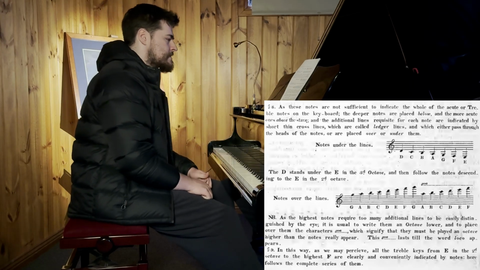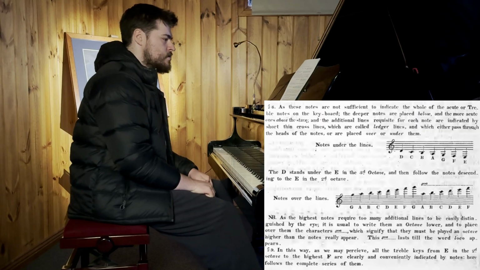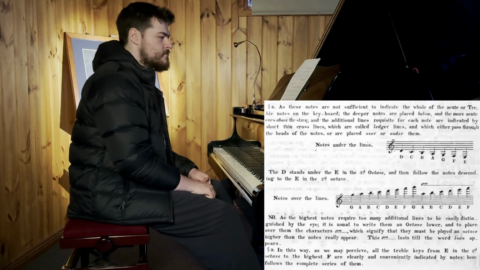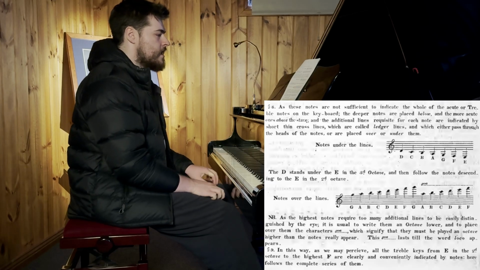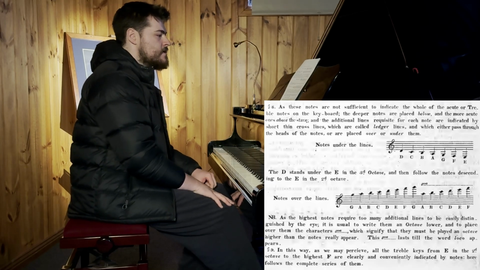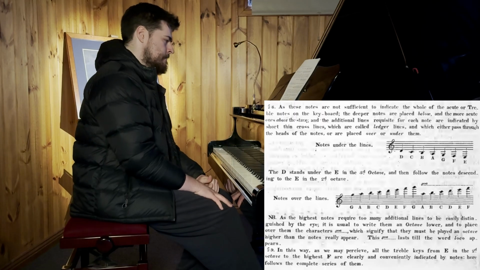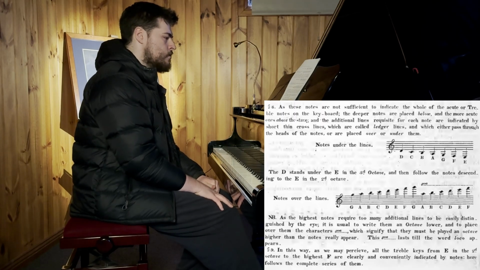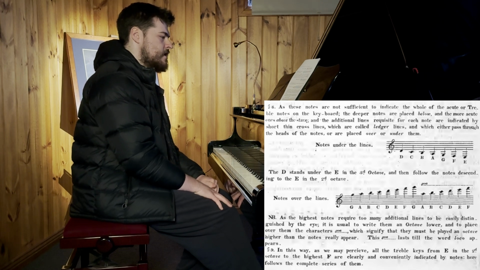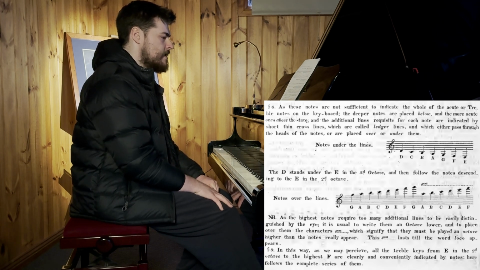As the highest notes require too many additional lines to be easily distinguished by the eye, it is usual to write them an octave lower and to place over them the characters 8VA, which signify that they must be played an octave higher than the notes really appear. This 8VA lasts till the word loco appears. In this way, we may perceive all the treble keys from E in the second octave to the highest F are clearly and conveniently indicated by notes.